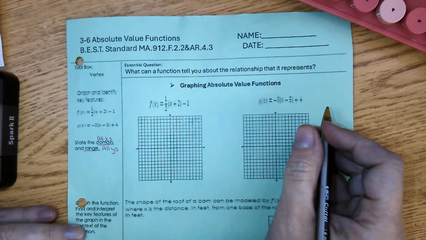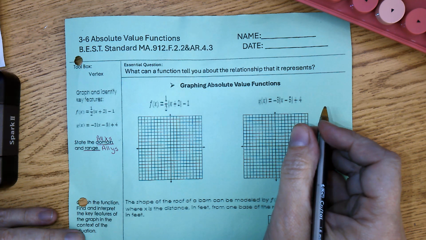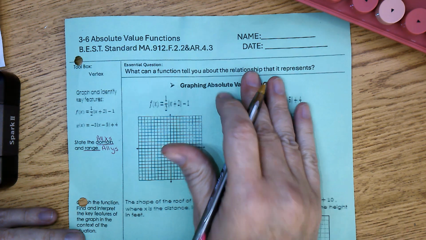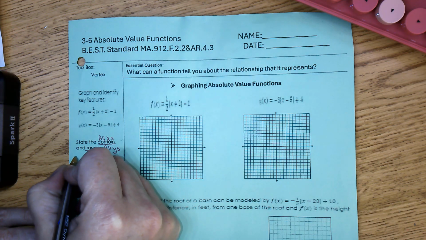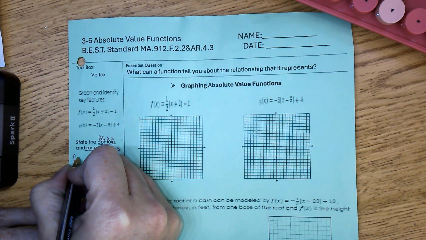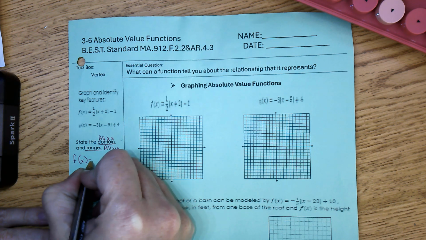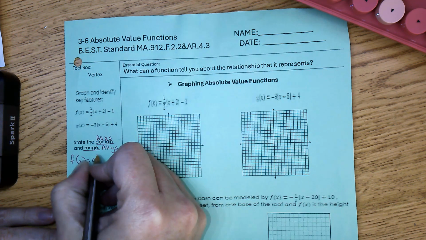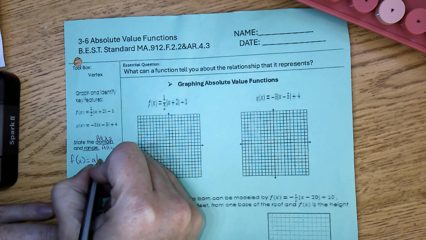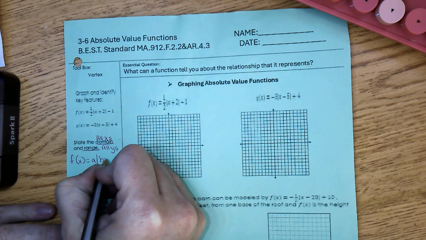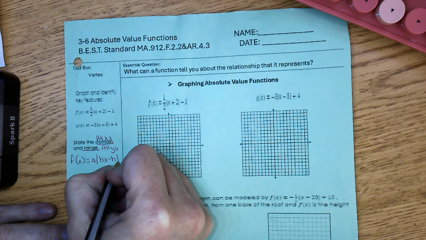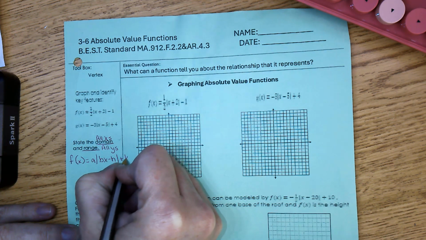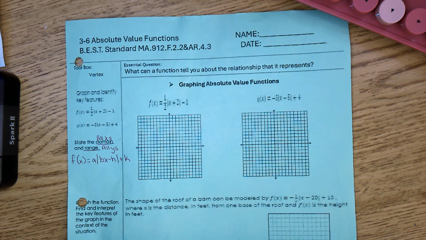Now, we have an equation, and we learned it yesterday, and we're going to add to it for the absolute value functions. So your formula is f of x equals a times the absolute value of the quantity bx minus h, plus k. Now we had h and k yesterday, and today we're adding a and b. Notice a is on the outside, b is on the inside, and both a and b are in front of your x this time.